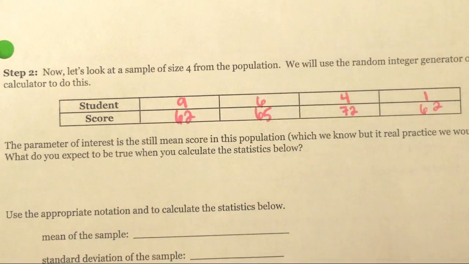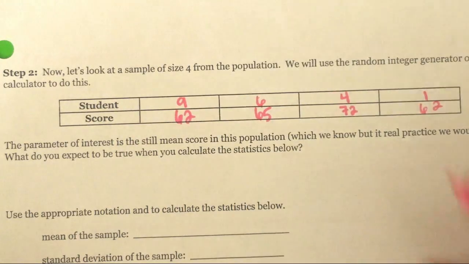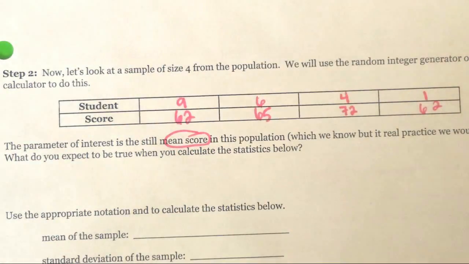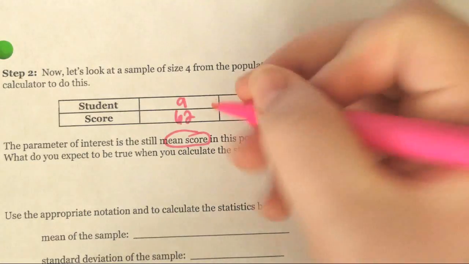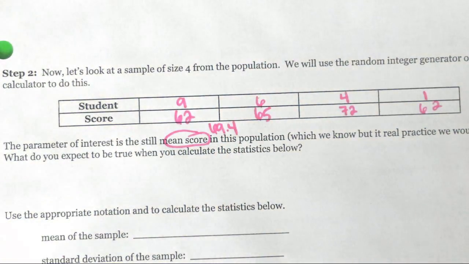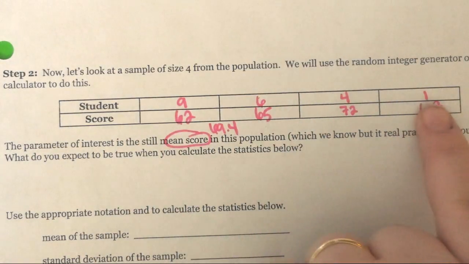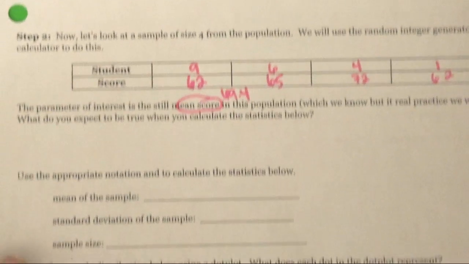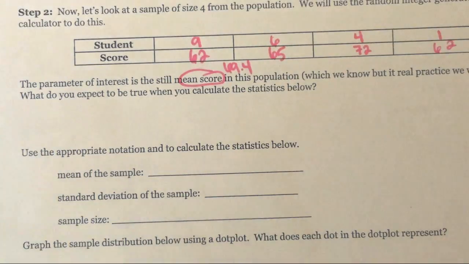So it says the parameter of interest, obviously we're wanting to show the mean score. We're pretending that maybe our population was so large we couldn't calculate the mean, which we already did, P.S. It was 69.4. But it was so big, we want to get near that mean with our samples. So hopefully when we calculate this one's mean, it will be near 69.4. I think we're going to be sorely disappointed, but that is life.